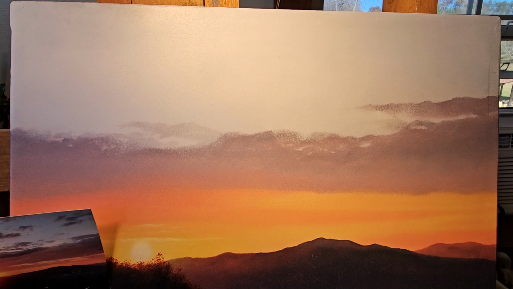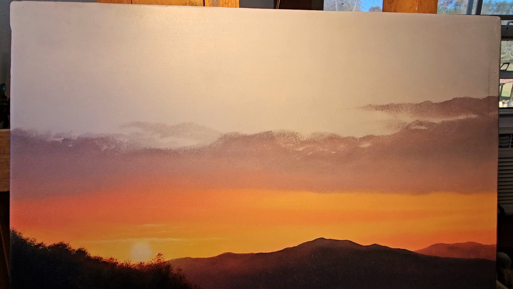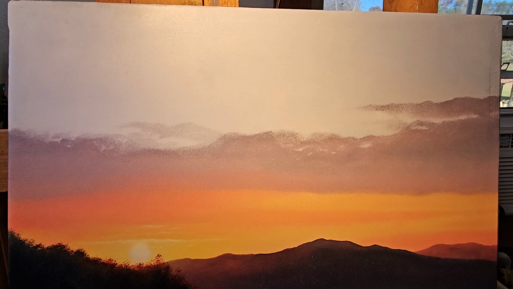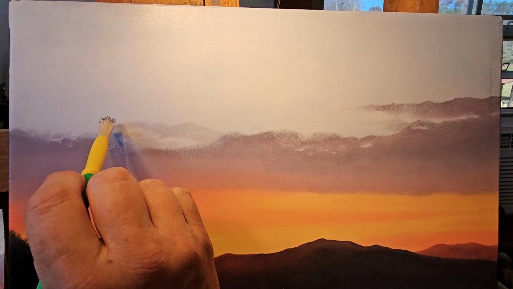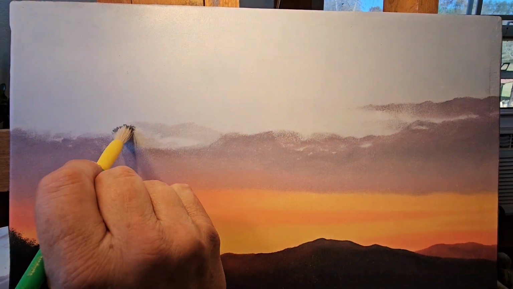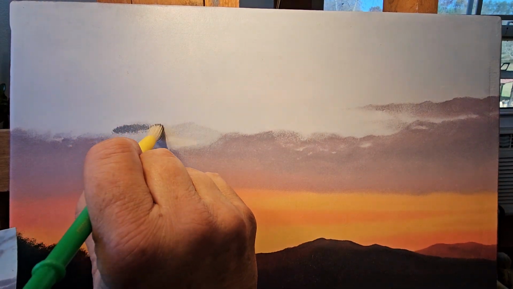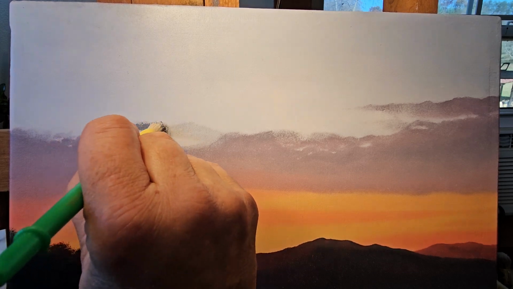And let me look at my paints and see if I want to use those darkest colors for that. I'm thinking no. Let's just start out with our medium color. There's going to be a lot of this pouncing going on.